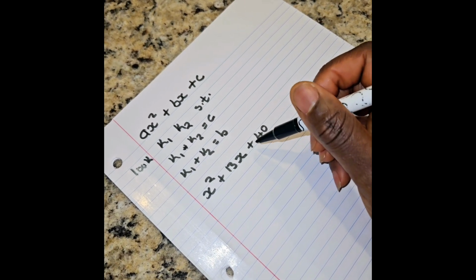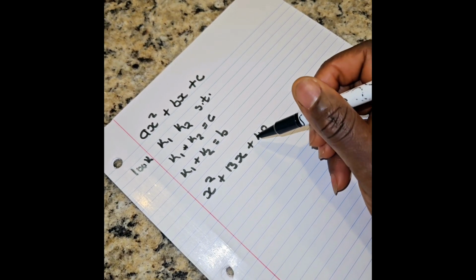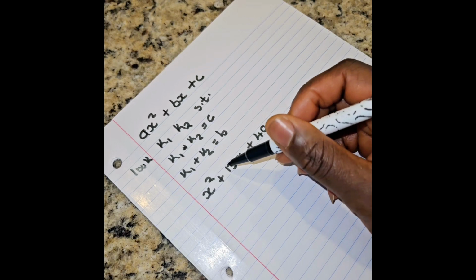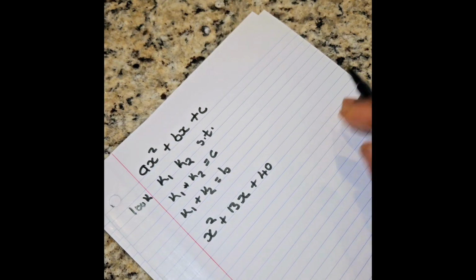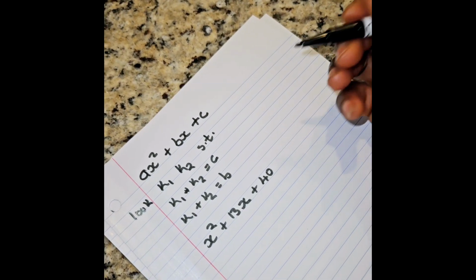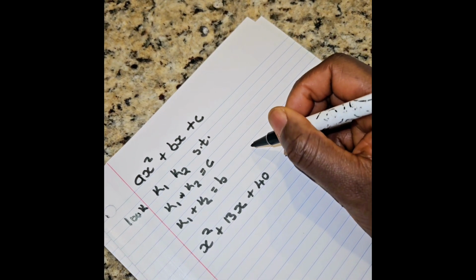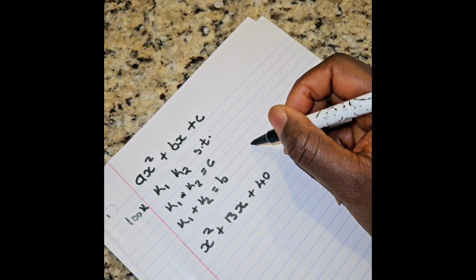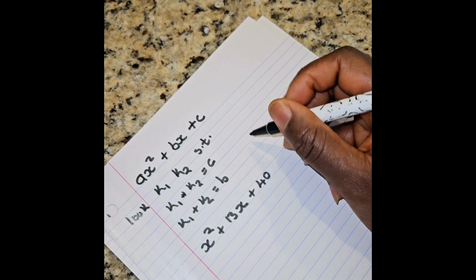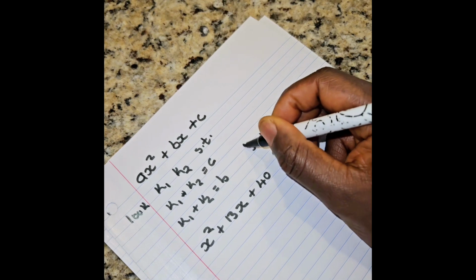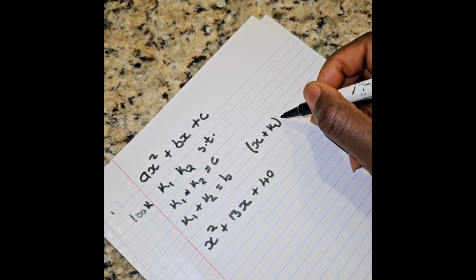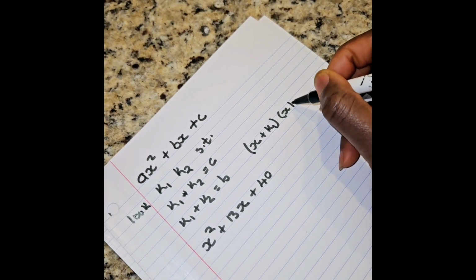I need to look for two numbers that when I multiply them, it gives me 40. When I add them, it gives me 13. And the factors of that polynomial will become x plus k1 and x plus k2.